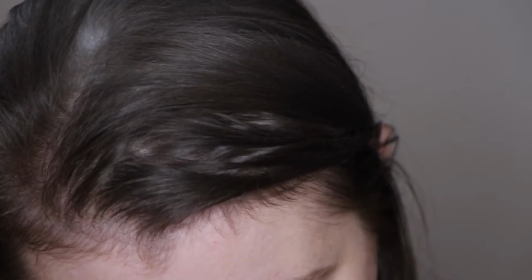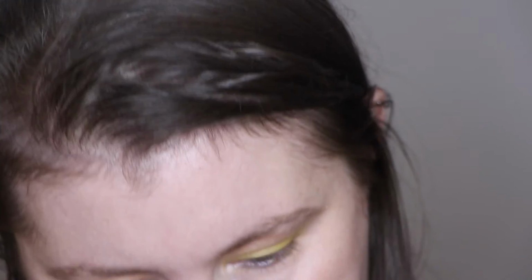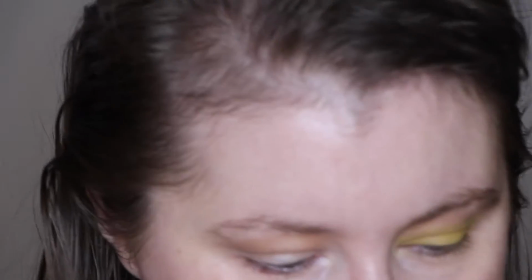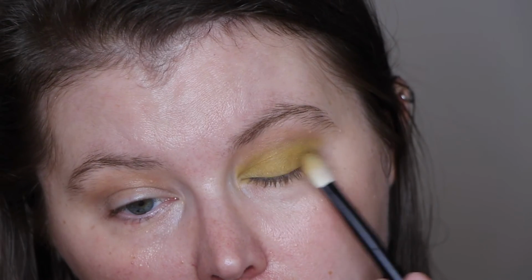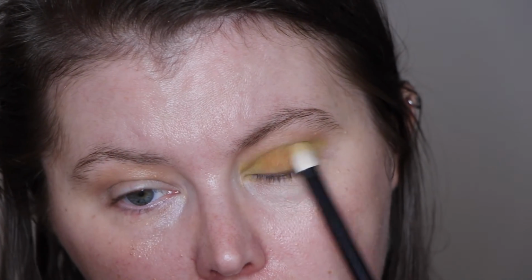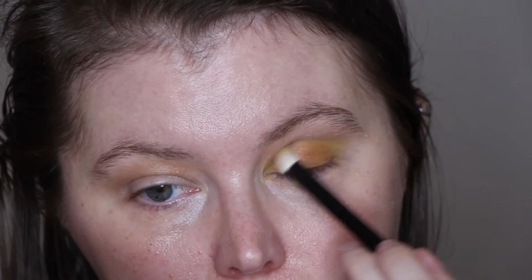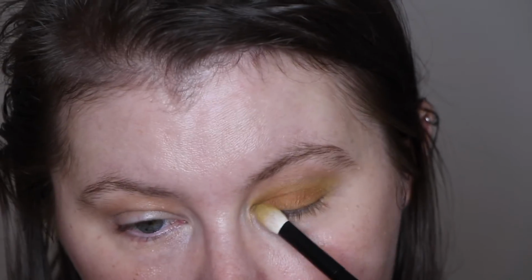So the yellow is my base. So same side. Accelerate, Ignite, Accelerate, Ignite. Tap, tap, tap. Grab my mirror and go again over that yellow. Tap. And start blending. You can still see the yellow in there, but now there's a bit of orange.